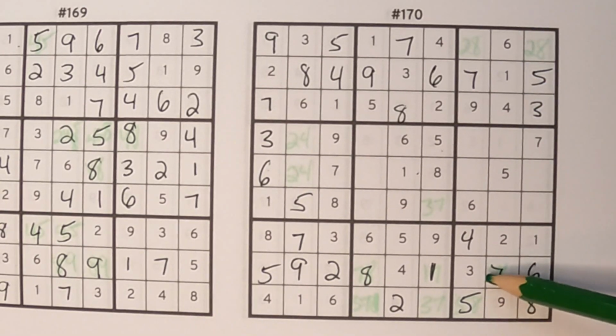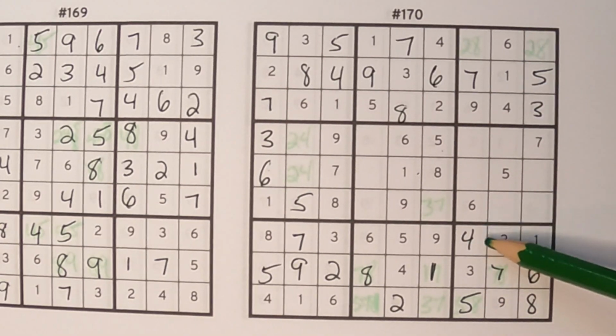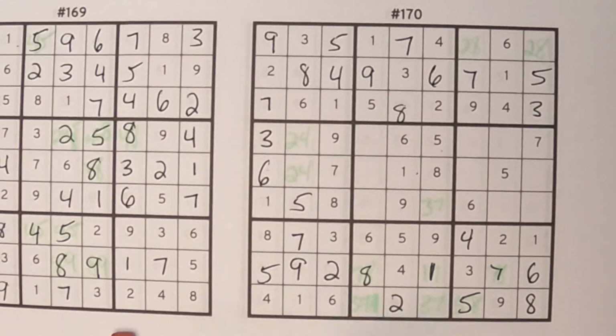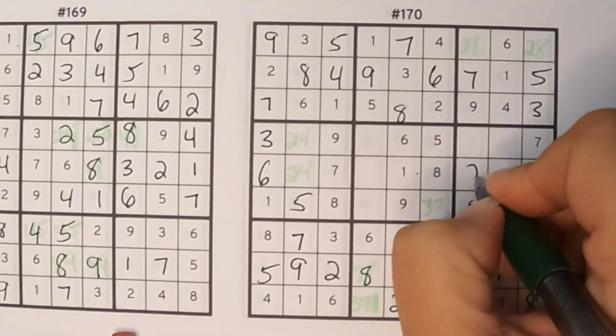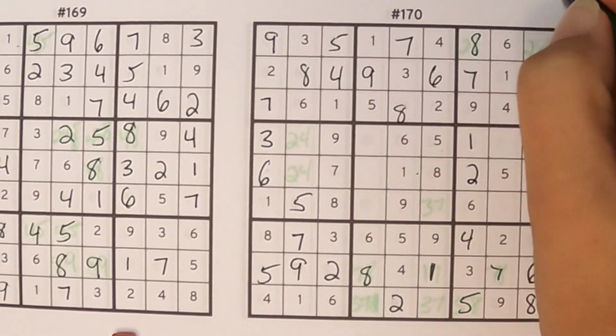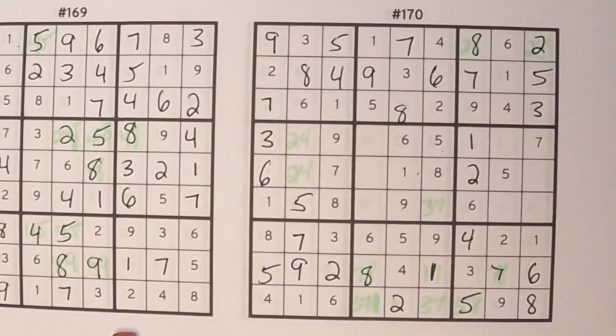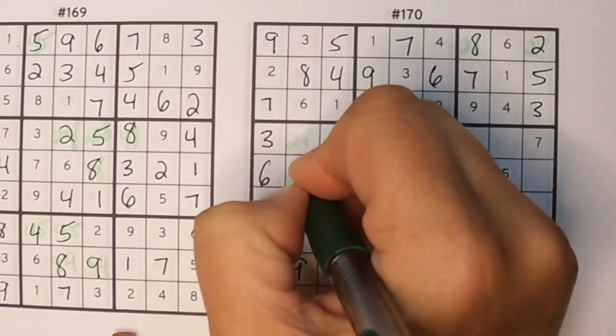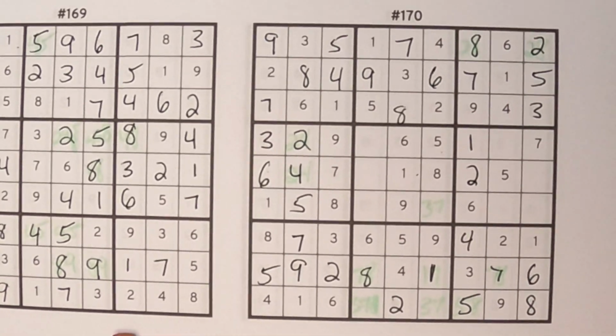For this column now, we're missing 1, 2, and 8. We've got 1 and 8 here, so this is our 2. That makes this our 8, 1. And that 8 makes this our 2. That 2 makes this our 4, 2.